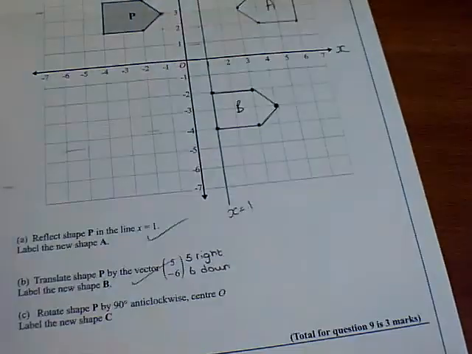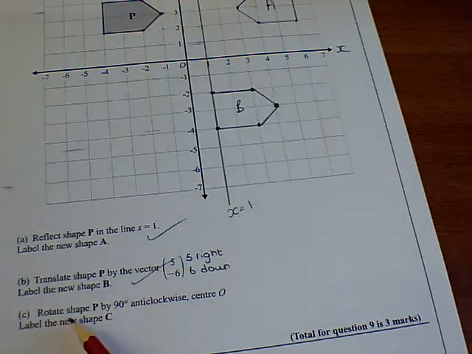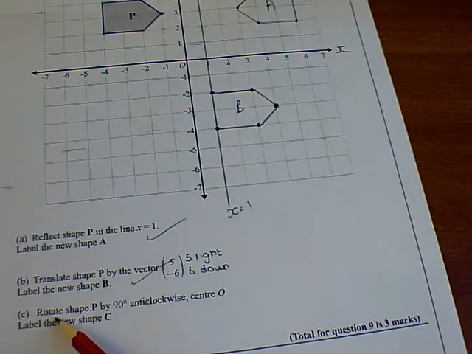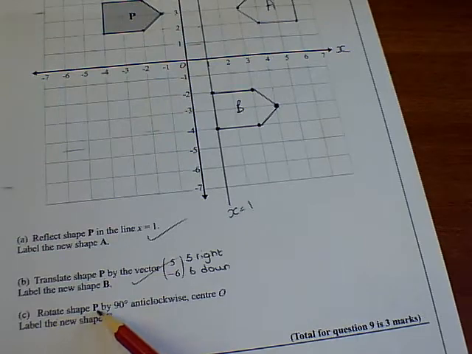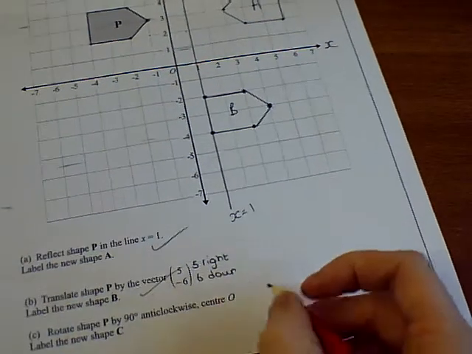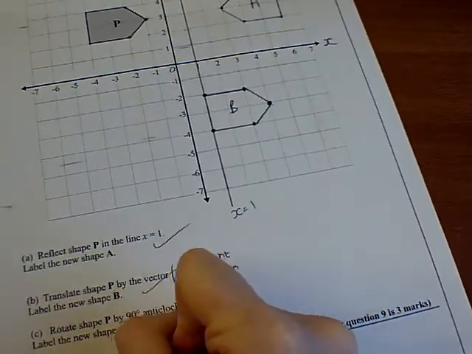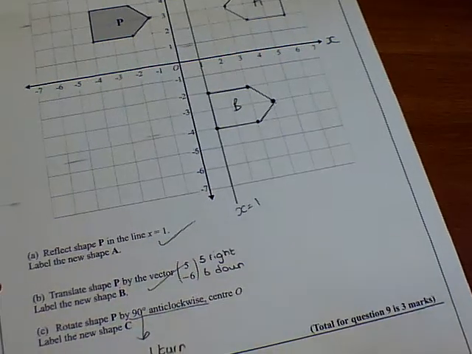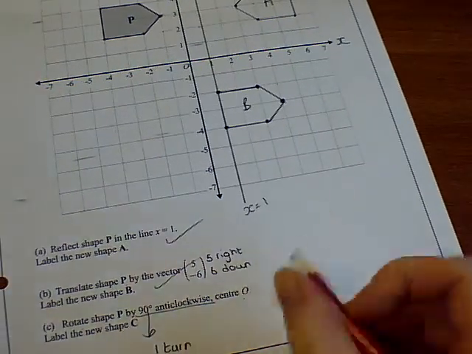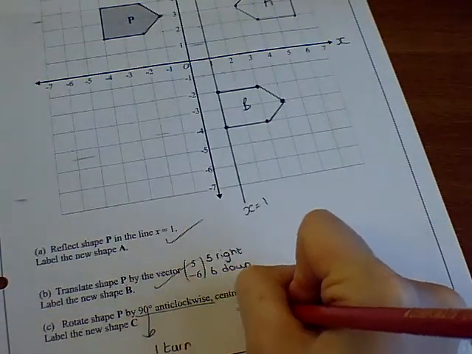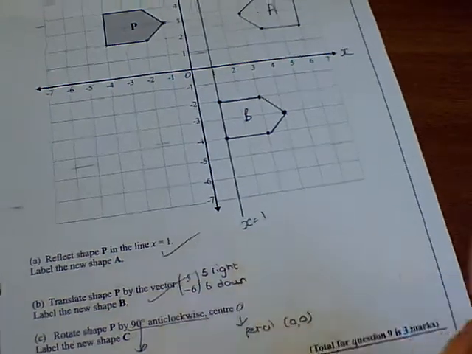That's part B done. Part C, rotate. For rotations you're going to need your tracing paper. Rotate shape P by 90 degrees anti-clockwise. So 90 degrees is one turn. Anti-clockwise. Centre 0. So our pencil is going to go at 0, or the origin.